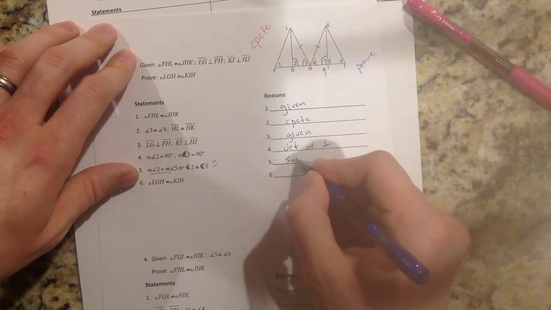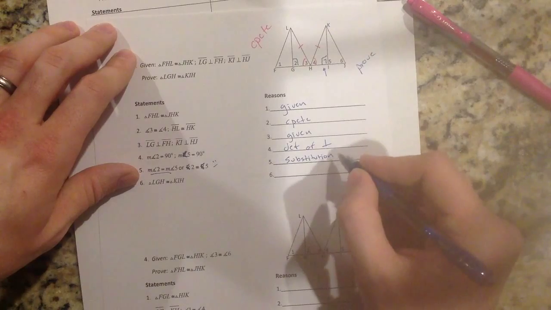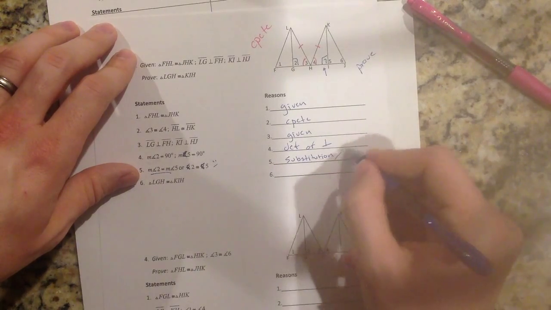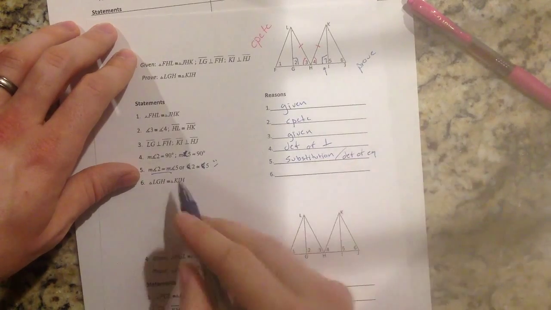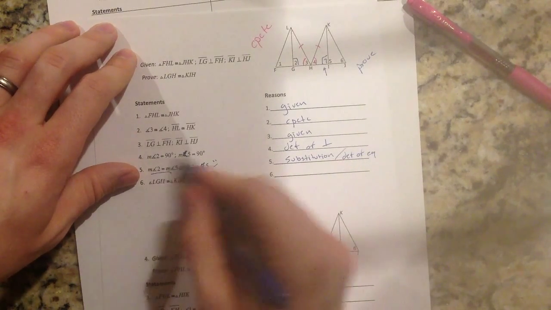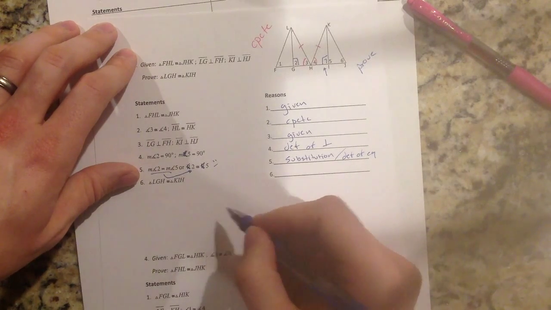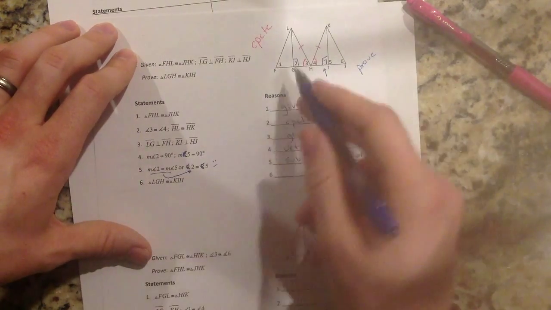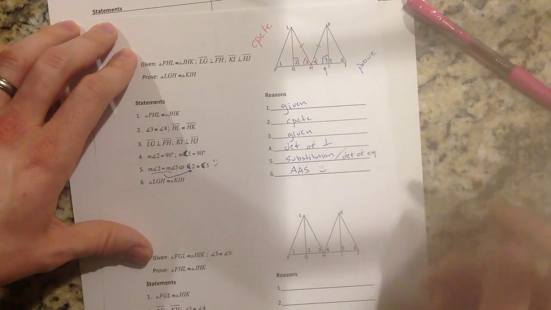Anyway, I'm going to call that substitution. And then definition of equality. I'm putting that in there. If you've got to have them be congruent, once you get them equal with substitution, you're going to use the definition of equality to change it to congruency, and then use it as part of your congruency, AAS. Feeling pretty positive about that.